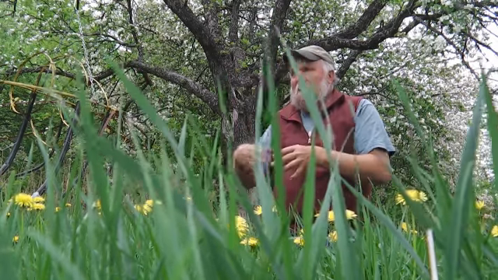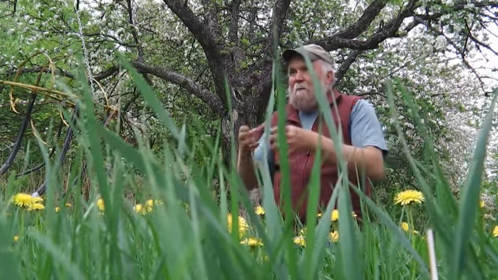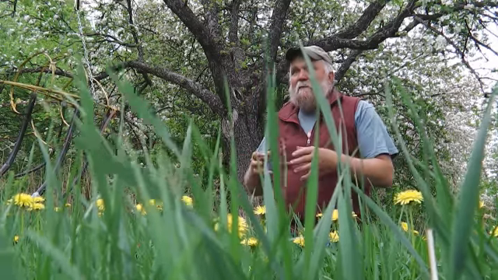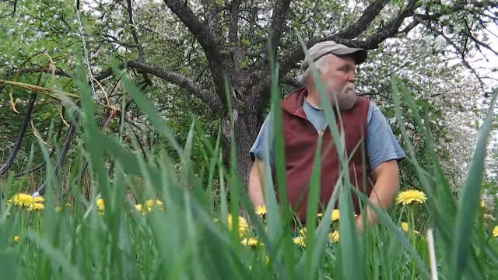So I put garlic scapes in my teas because I'm going to be able to get more of that silica and more of the green energy of nettle into the plant.